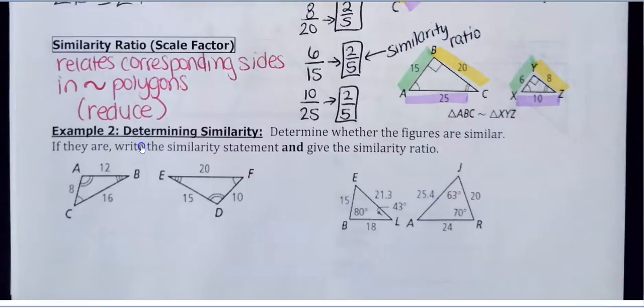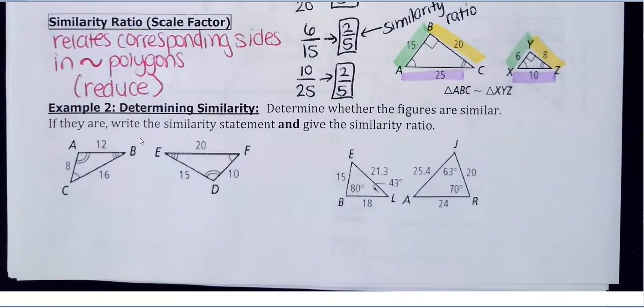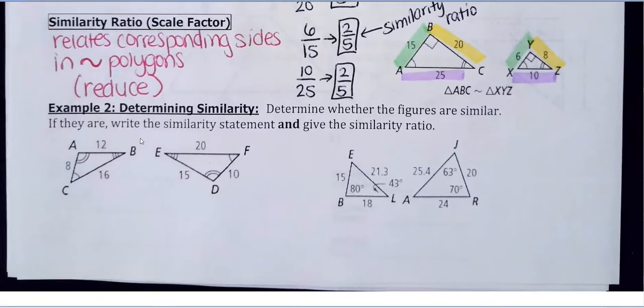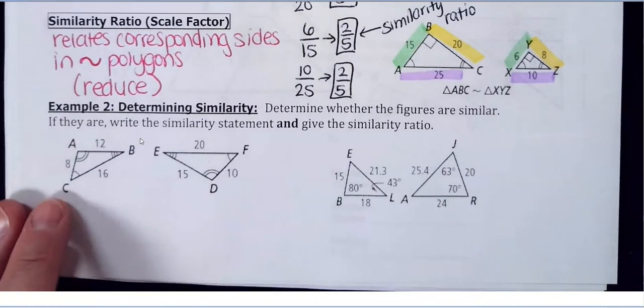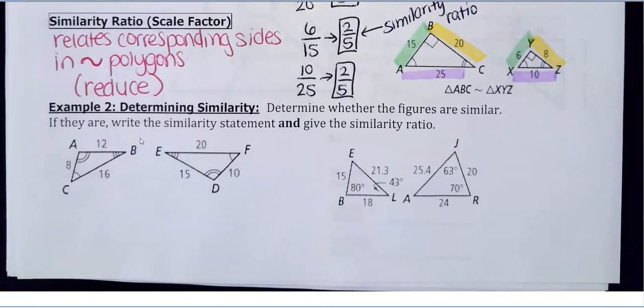Okay, so you guys see problems like this. They'll give you 2 pictures and they'll say, okay, are these similar? So the first thing we should check, do all the corresponding angles have congruent marks, or could we mark them congruent? So like here, C and F are congruent, A and D, they marked it in the picture, B and E. Okay, all these are congruent. Now, I don't know that they're similar, so I got to check the sides to see.